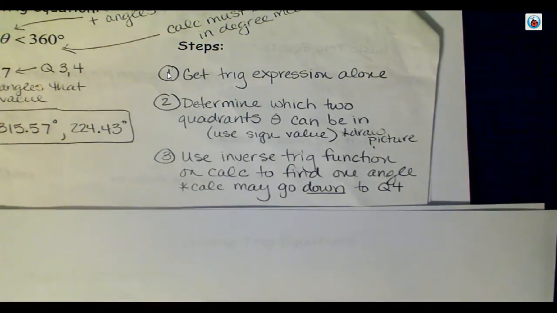Number 3, we're going to be using an inverse trig function to help us find the angle. So on the calculator, we're going to be using the inverse function. Now, this is where we have to know what quadrants an inverse will actually land us in, so we know what we're given whenever we're looking at the calculator.